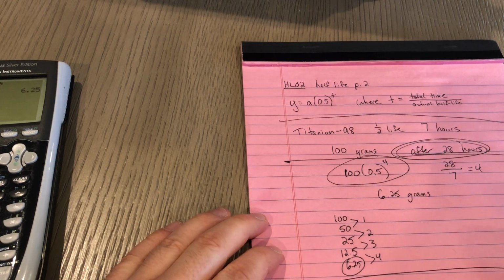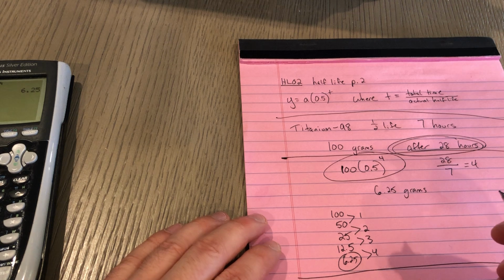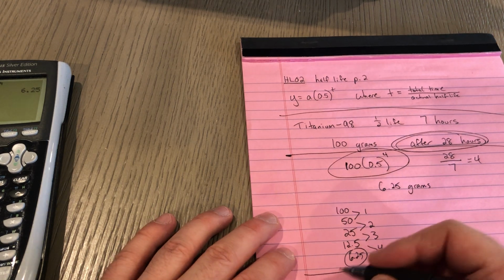Okay, let's do another example. And oh god, he's up. I know. Go lay down, buddy. I have to do this quickly.